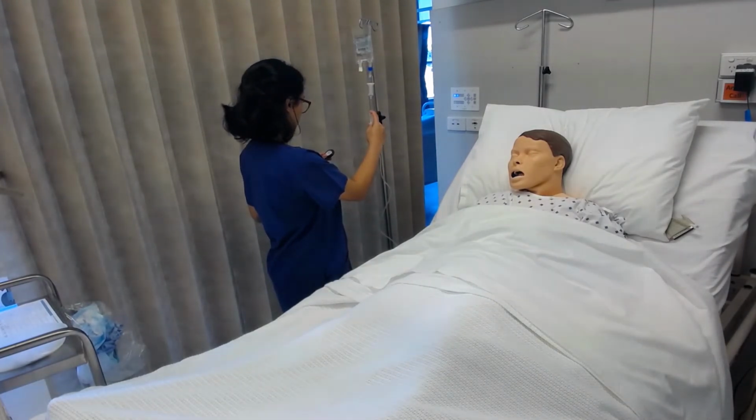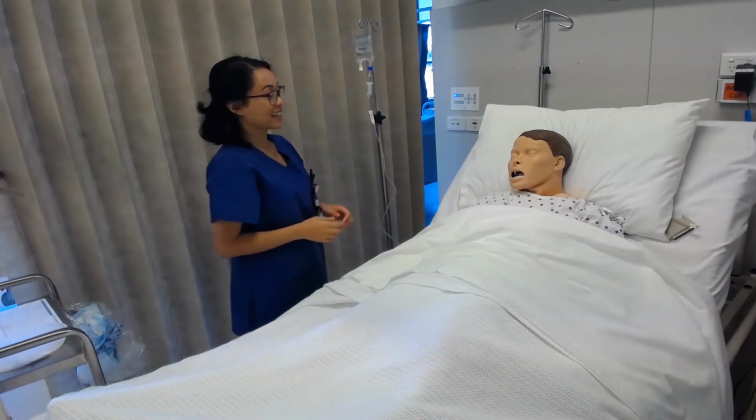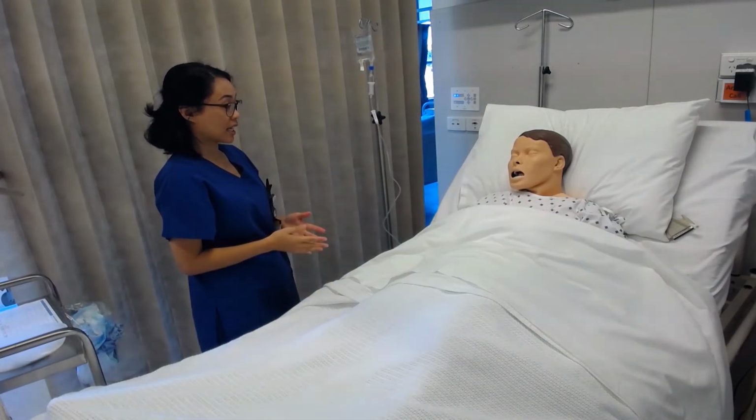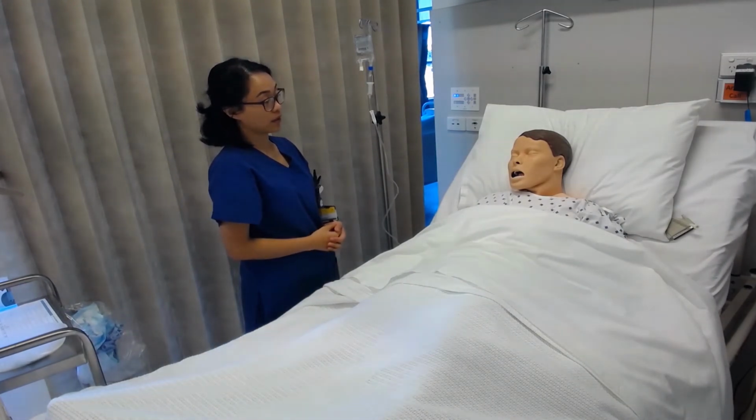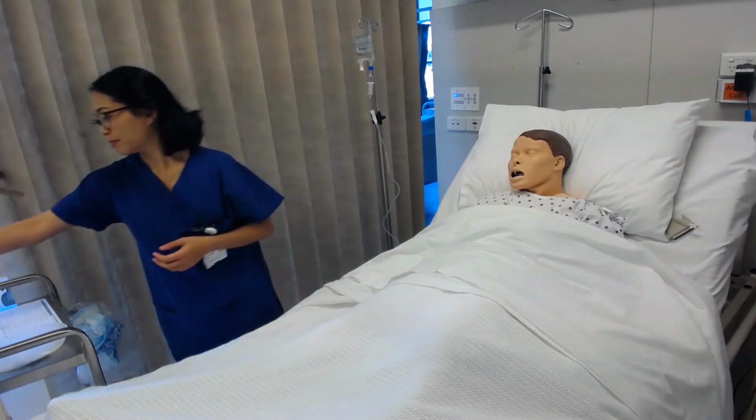Conclude your interaction with the patient, leaving them calm, informed, and reassured. Perform hand hygiene, dispose of all your rubbish, dispose of your sharps into the sharps bin, and perform accurate documentation in both the medication chart and the fluid balance chart.